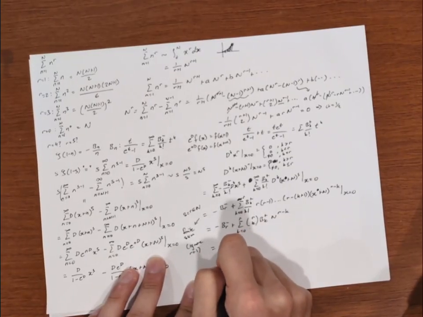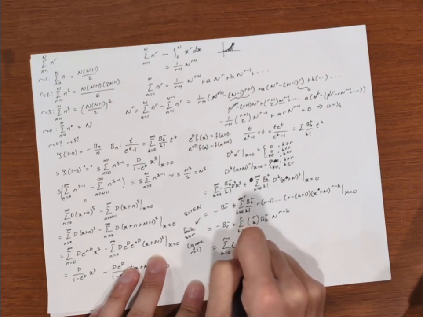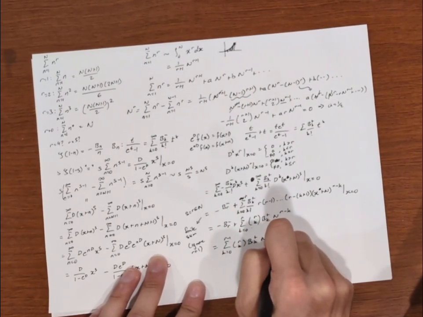So what we get is the sum from k equals 0 to r minus 1 of r choose k, b_k plus, n to the r minus k.